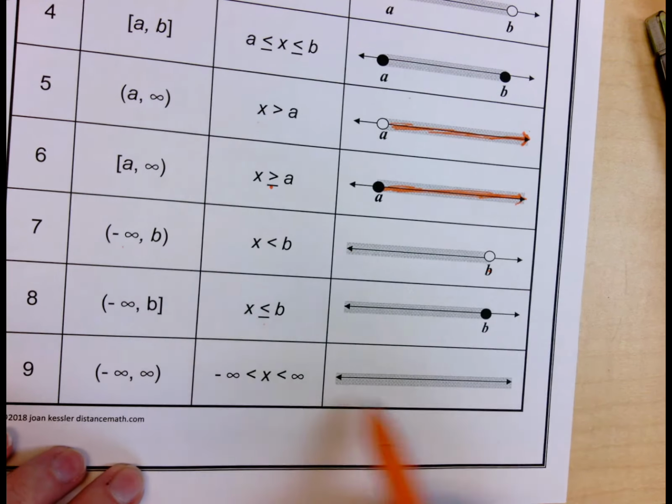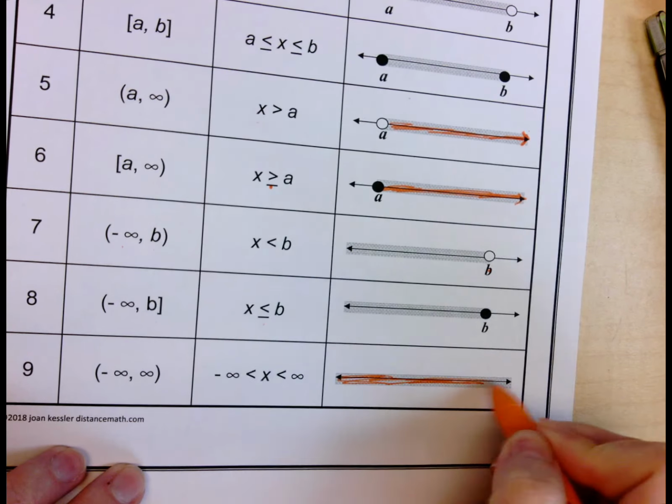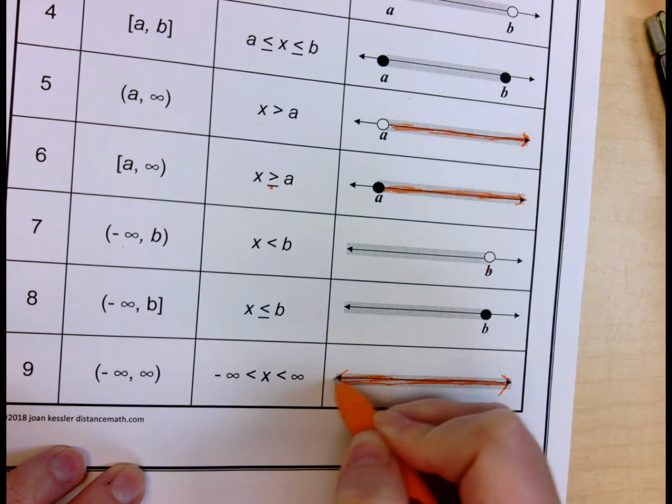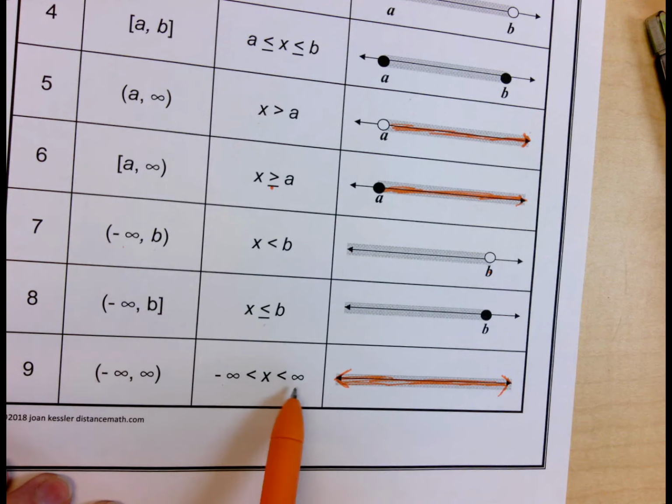And then here we end up with this that includes every possible real number that you can imagine. There's no starting point. There's no ending point. It's every possible real number. And so in that situation, we go from negative infinity to positive infinity. We never use the equal signs because they're in that infinity symbol. We're always going to use parentheses on that.